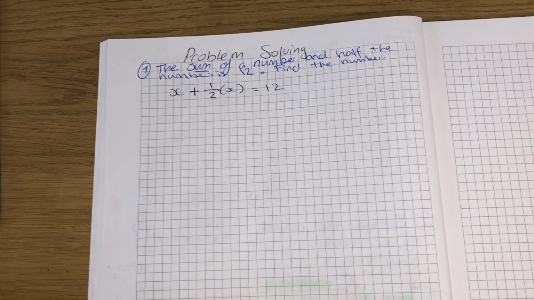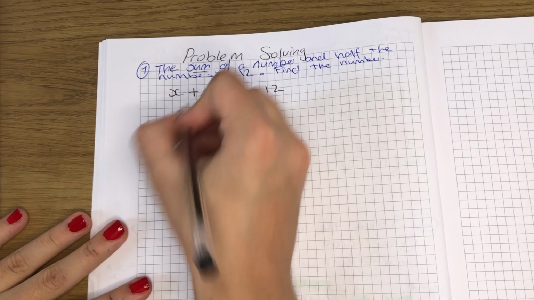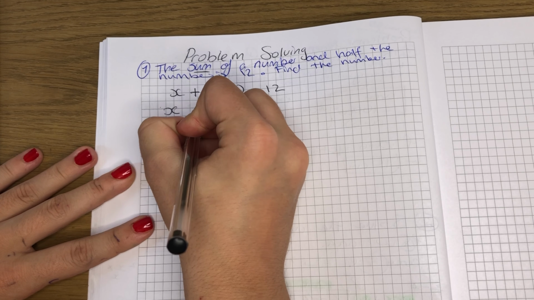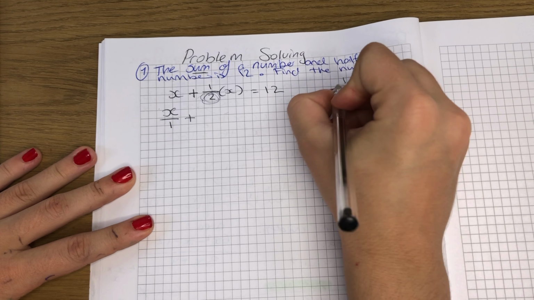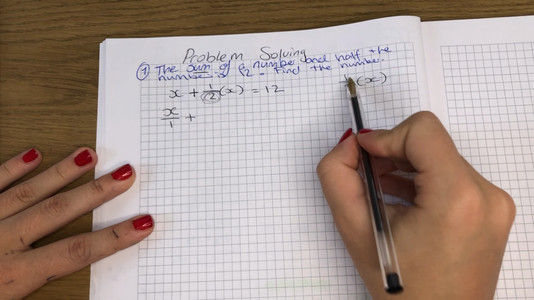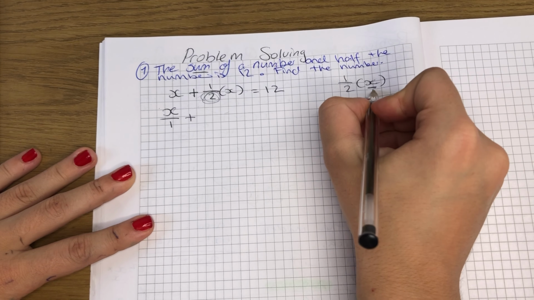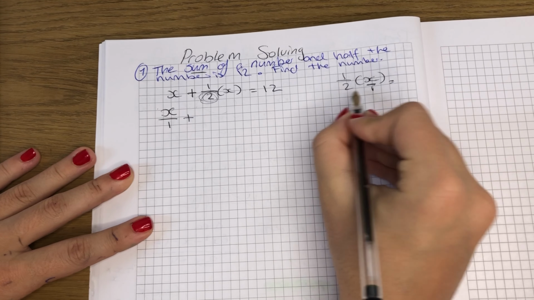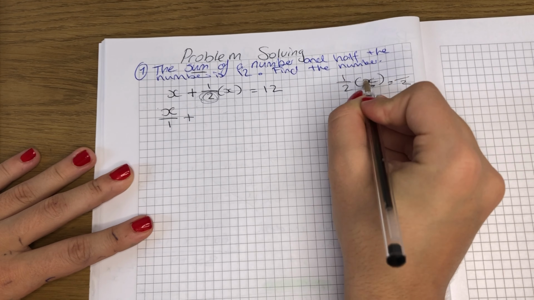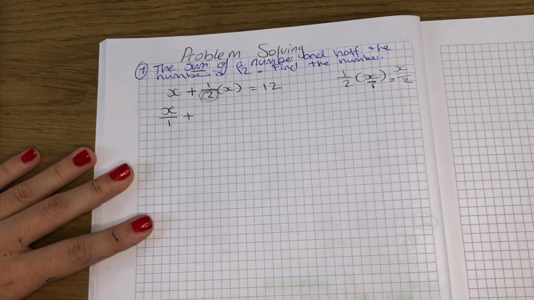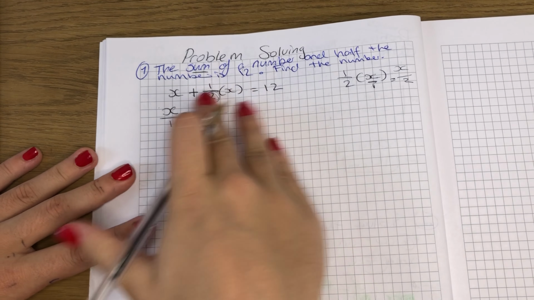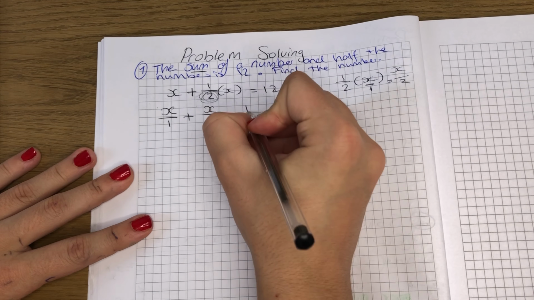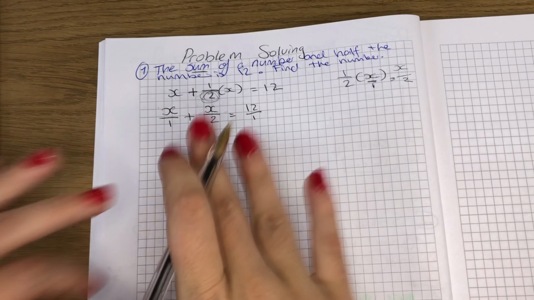Now we're going to put it into the fraction form because obviously we need to get rid of this 2. So x all over 1 plus, and this simplified would just be 1/2 multiplied by x, and everything over 1, right? Everything is over 1. So that would just mean you multiply across, so 2 by 1 gives us 2, and 1 by x gives us x, so x over 2. So that would be the proper form of this in fraction form. So x all over 2 is equal to 12, and we're just going to put that all over 1, so this is all in a fraction form.